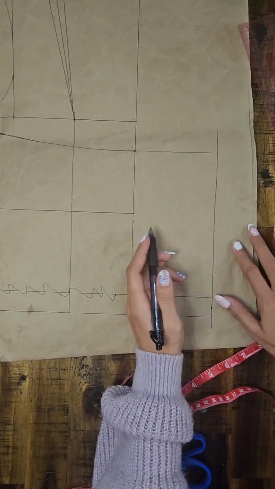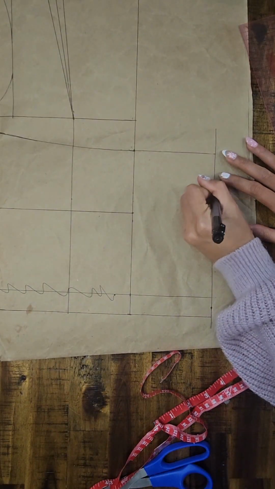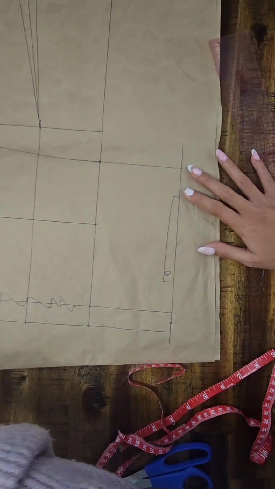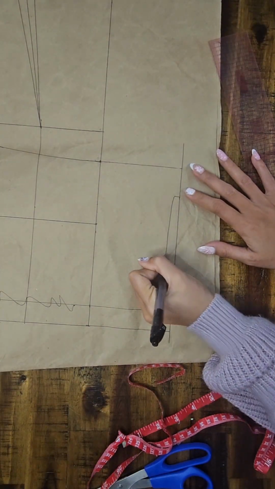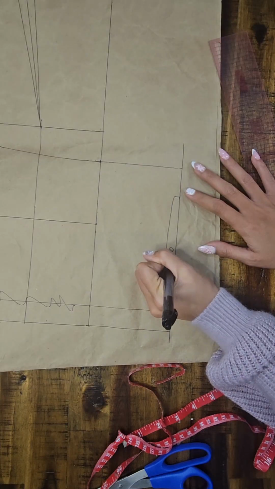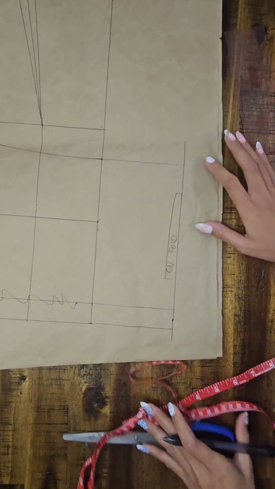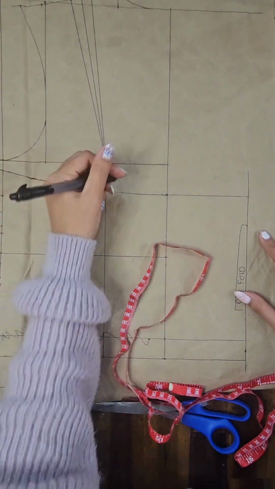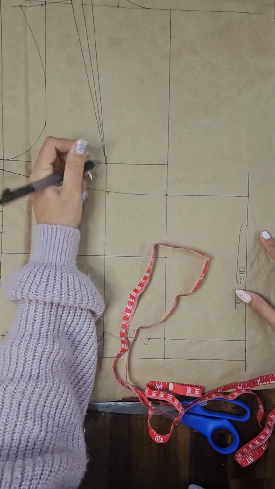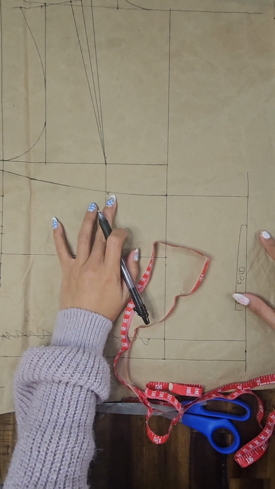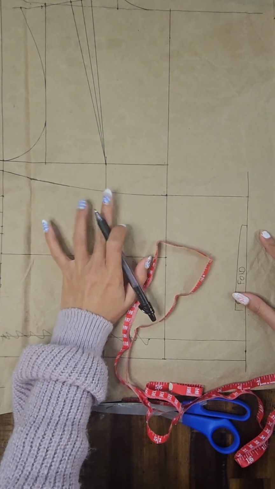Okay, so this area is on fold. Don't forget to mark it. Don't forget to label it. Unfold. And here, don't forget to label it too. That's where your strap goes.